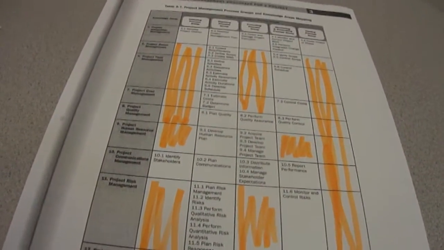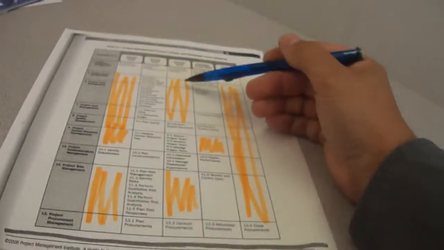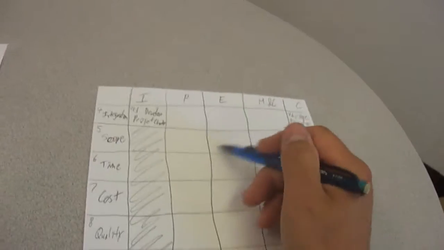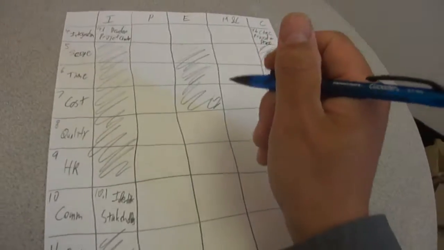And if you want to take this concept further, based on PMBOK 4, there's these shaded areas for scope, time, and cost. What do you want? When do you want it? How much is it going to cost? So you know that right down the middle for executing, you can put some shading for scope, time, and cost.